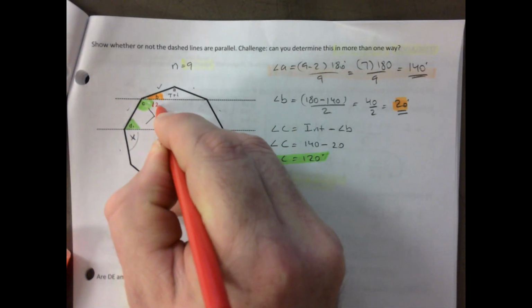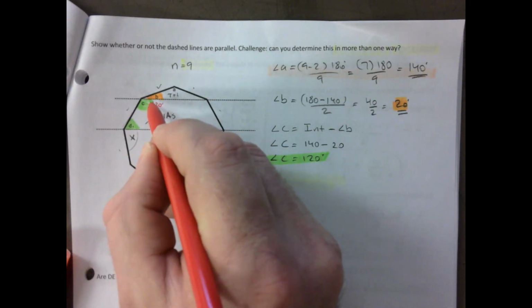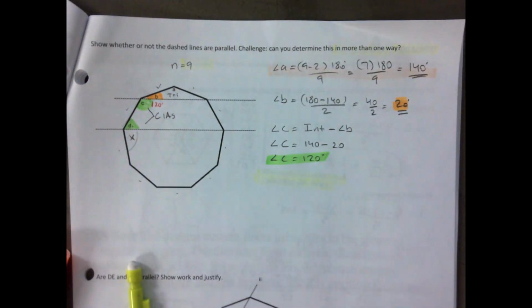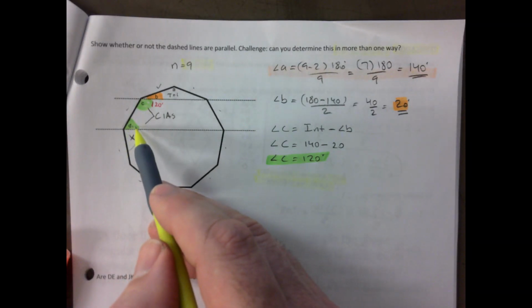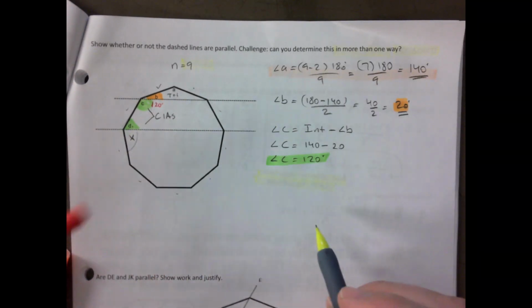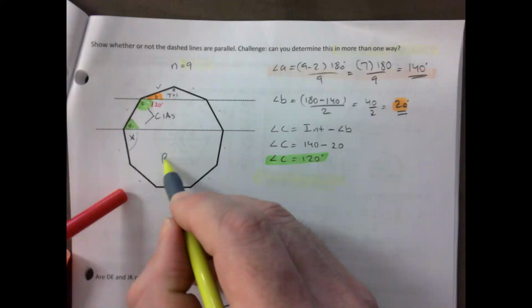Maybe with a pen, you just go in here and say that this angle between the dashed line and one of the sides is 120. So I need this to be 60, right? It's fairly obvious. I need this to be 60 in order for me to say that they're parallel. So let's come from this, using this one.